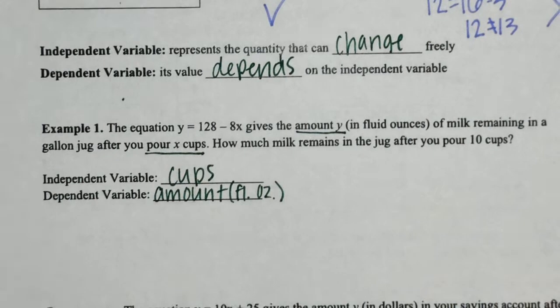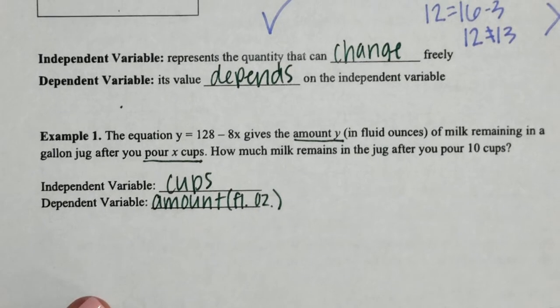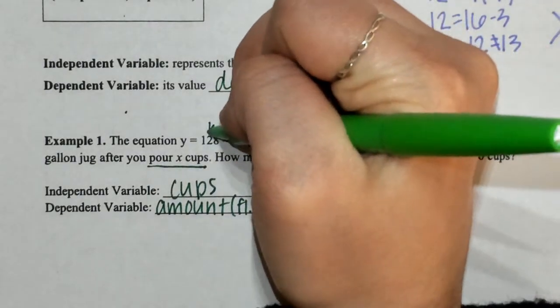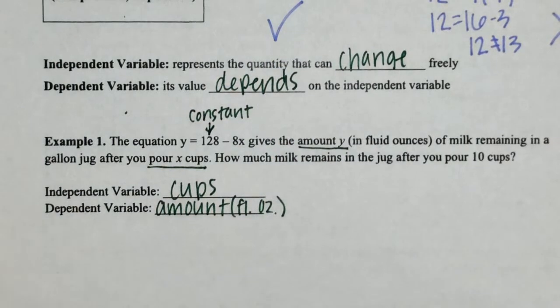Yep, so this would be like baking. We're going to go over some different examples. Has anyone heard of the term constant before? Yeah. What's a constant? It just always keeps going. Okay, so it doesn't change. So 128 is the constant in this example, because the 8x will change with whatever number replaces x, but the 128 will never change. So it's the constant.